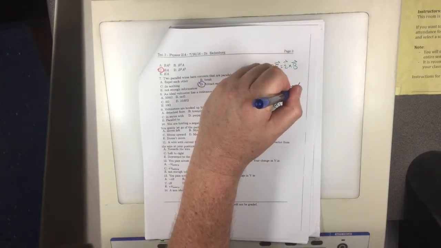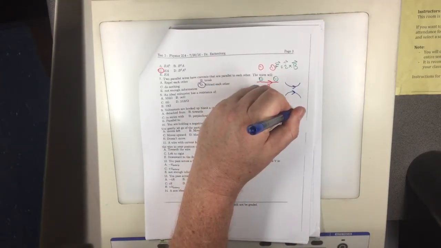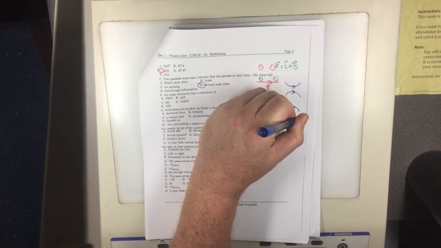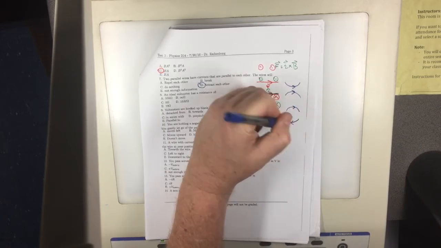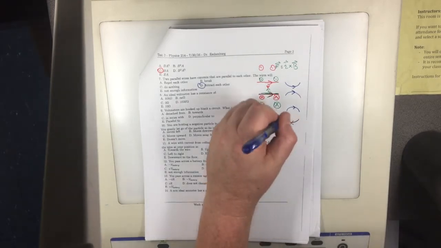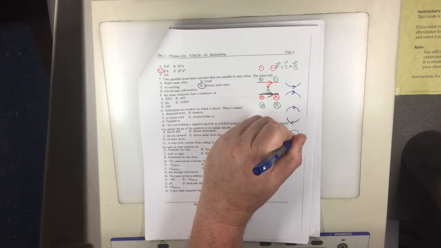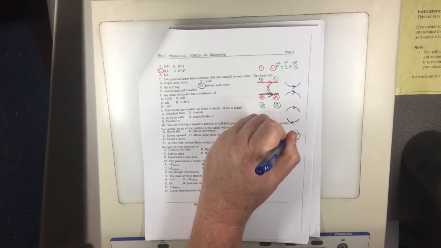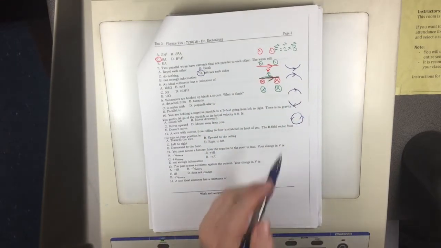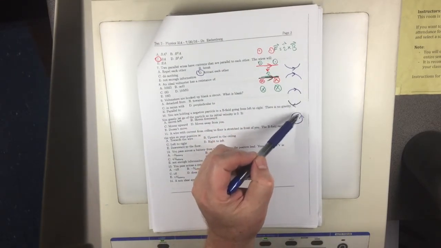If the currents were anti-parallel, the wires would repel each other. And you can kind of think of it like a circle of current.